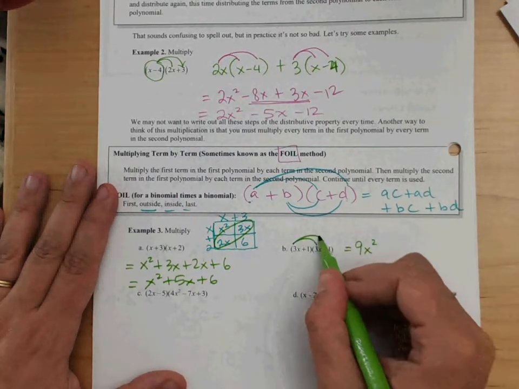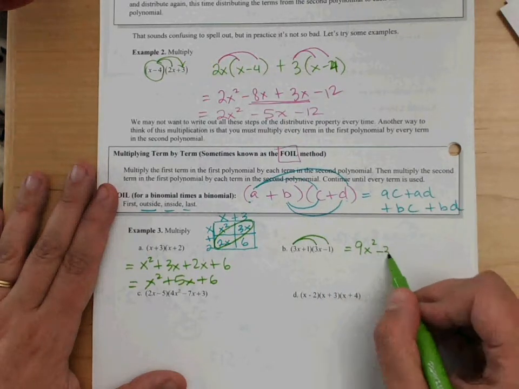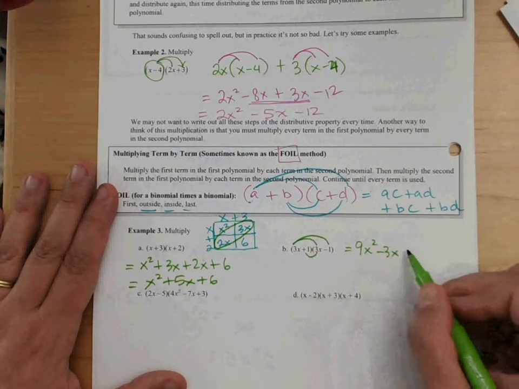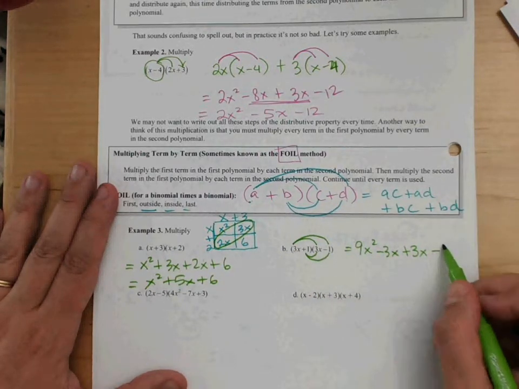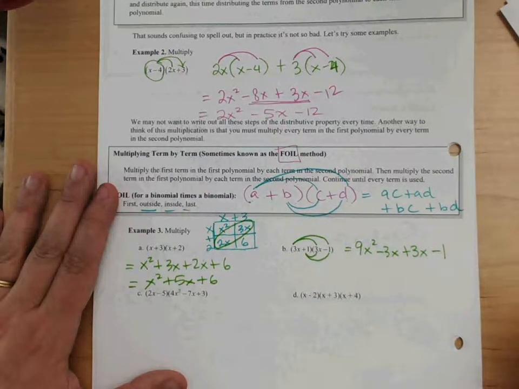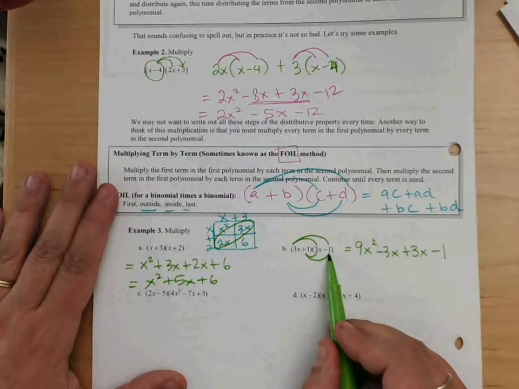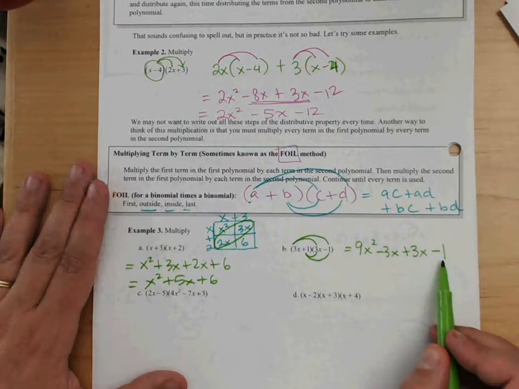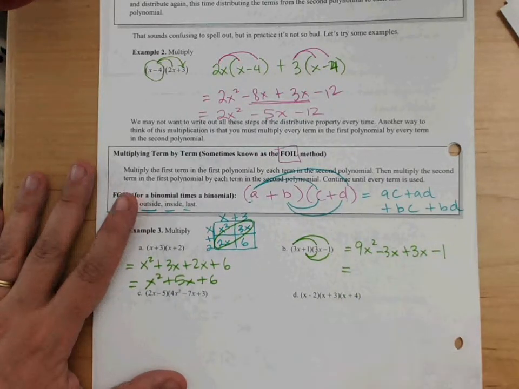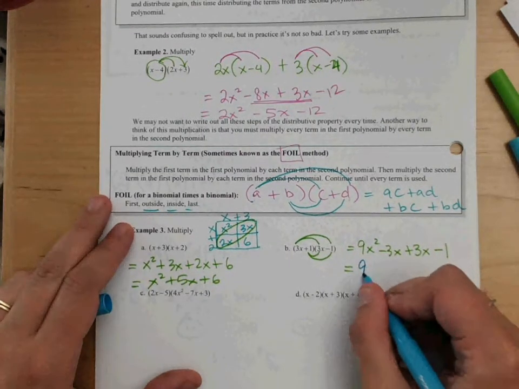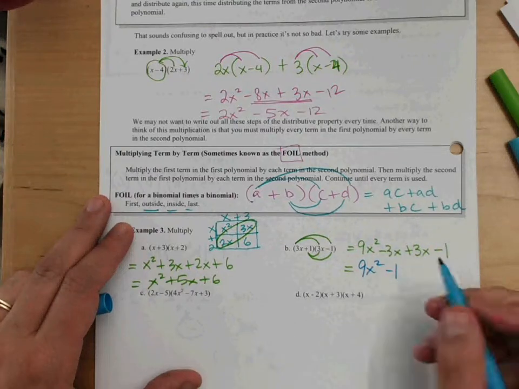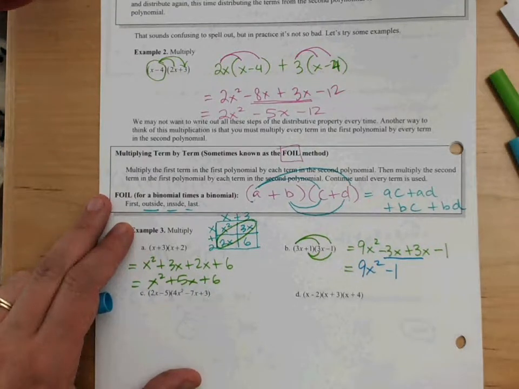Yes. Outside. Inside. Last. Minus 1, because there's no x there, right? 1 times negative 1 is negative 1. Can I simplify this? What could I simplify it down to? 9x squared minus 1. Notice that the middle terms canceled out.